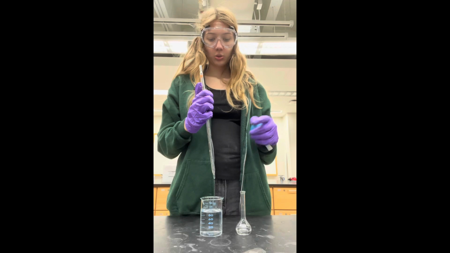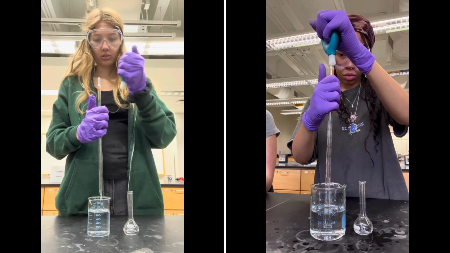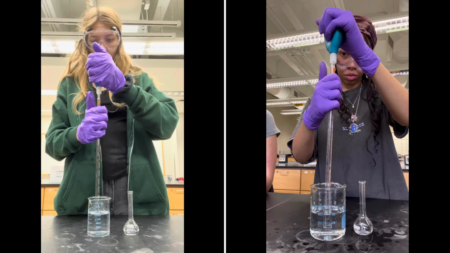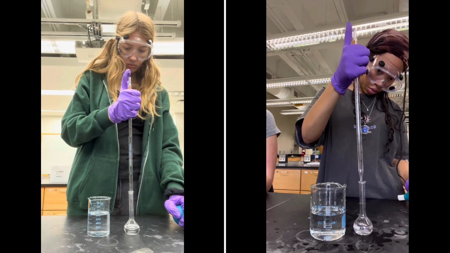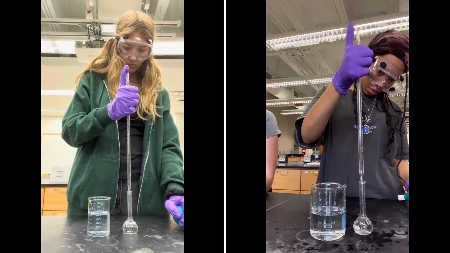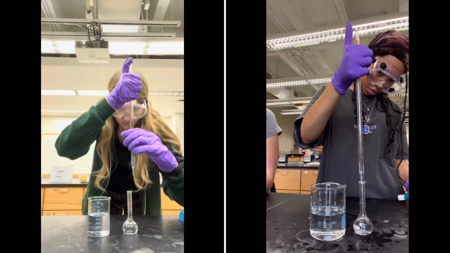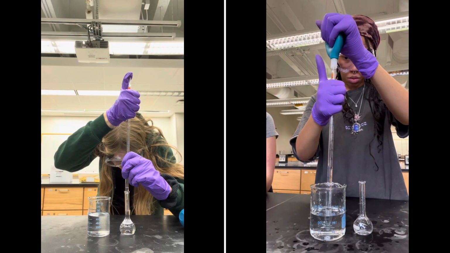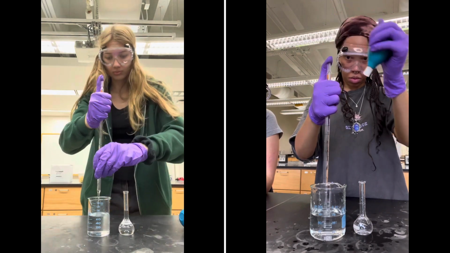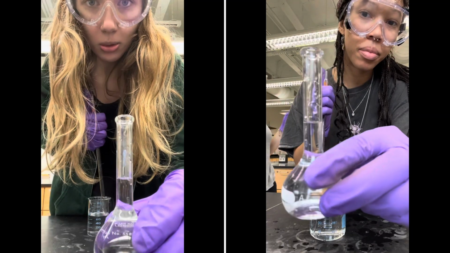I'm now going to dilute my stock solution with water up into the 25 milliliter mark. And as you can see, that meniscus is right on that 25 milliliter mark.